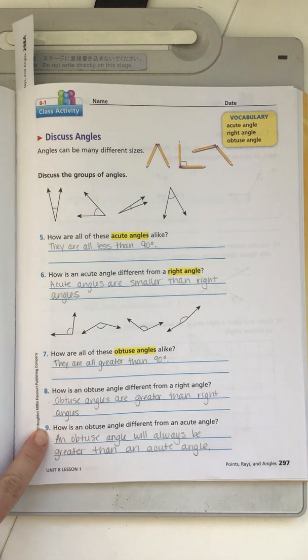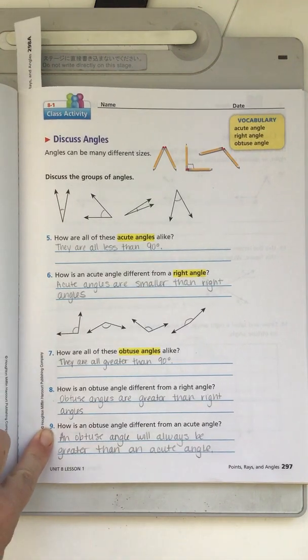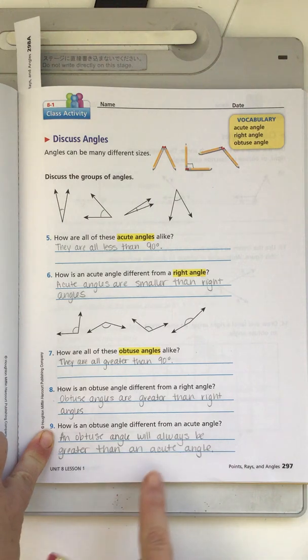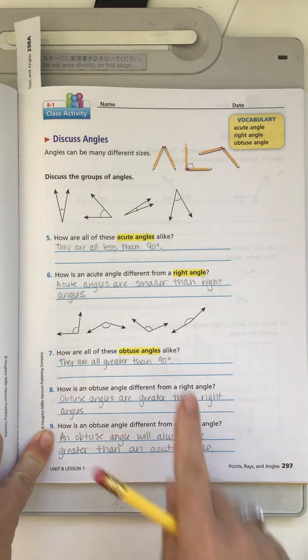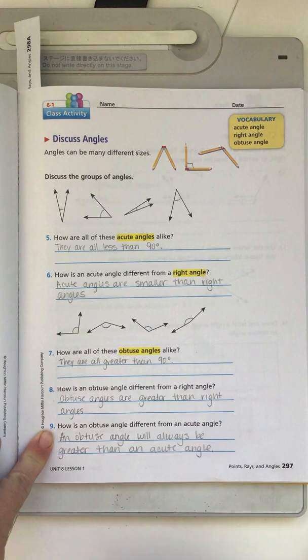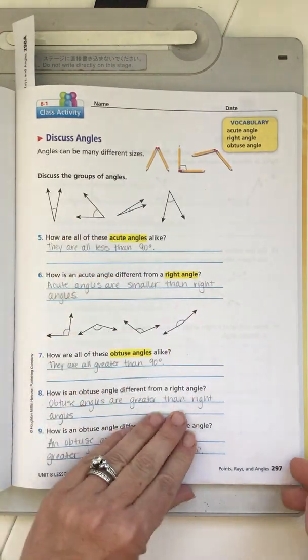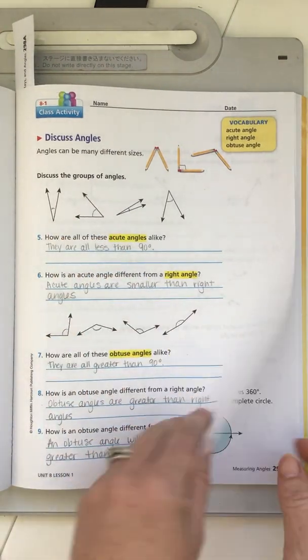And finally, how is an obtuse angle different from an acute angle? So I said an obtuse angle will always be greater than an acute angle because an acute angle is going to be less than 90 degrees and an obtuse angle is going to be greater. Okay, so again, you might have different words here, but make sure that you kind of get the gist.